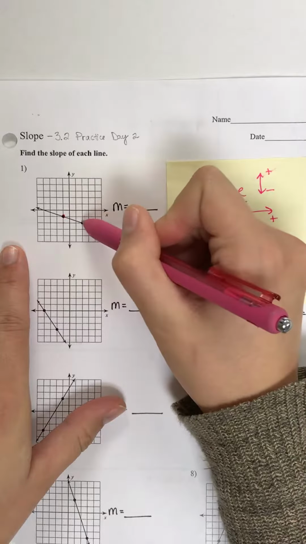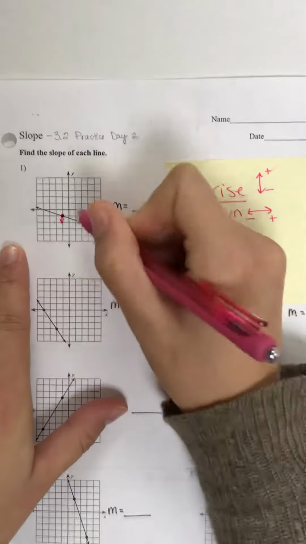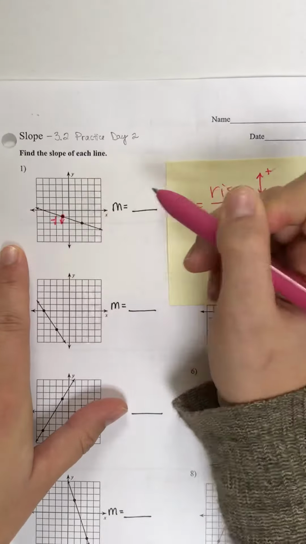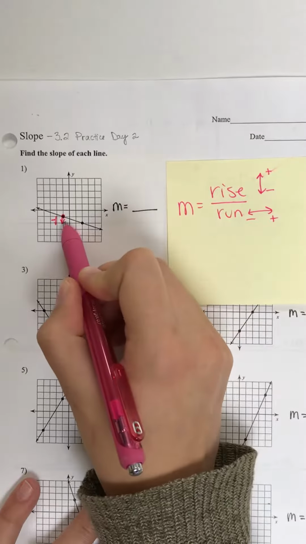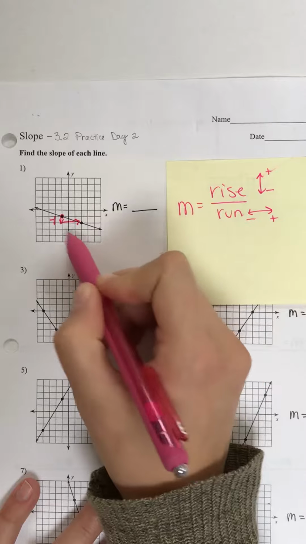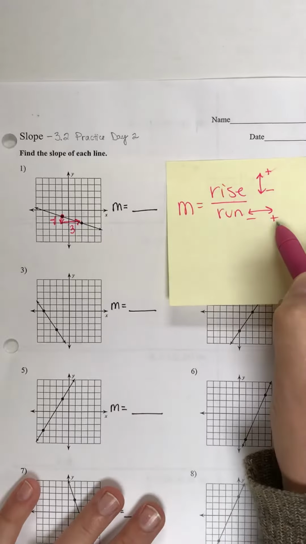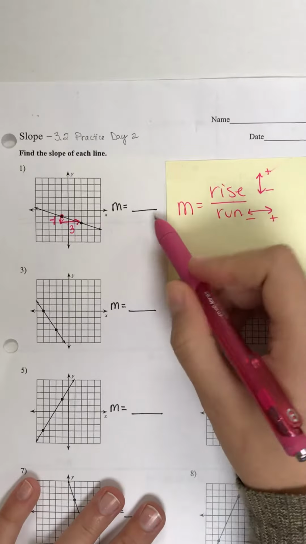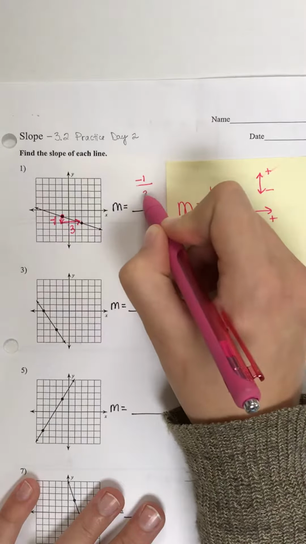In order to travel to my other dot, I have to go down 1 block. Now down's negative, so my vertical distance is -1. Whereas when I go left or right, I have to travel to the right 1 block, 2 blocks, or 3 blocks. To the right is positive. That makes my slope down 1, or -1 over 3.